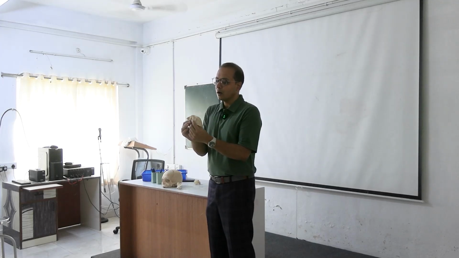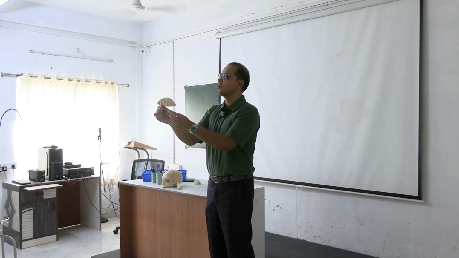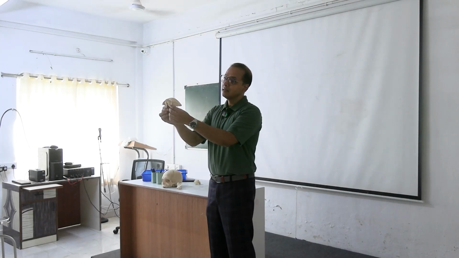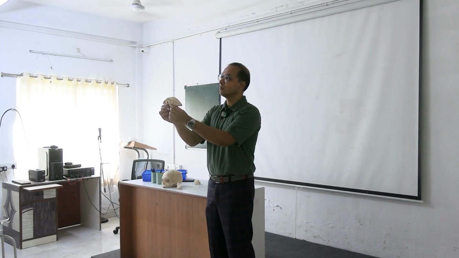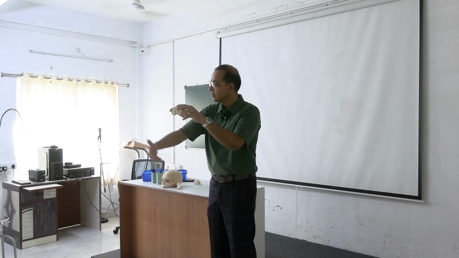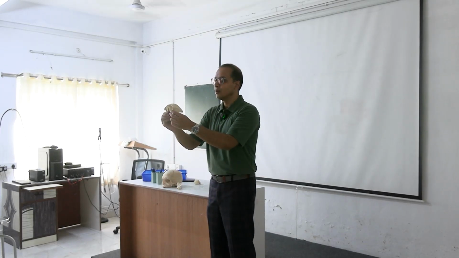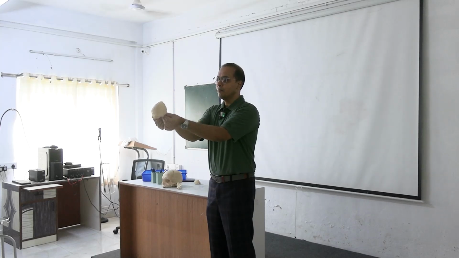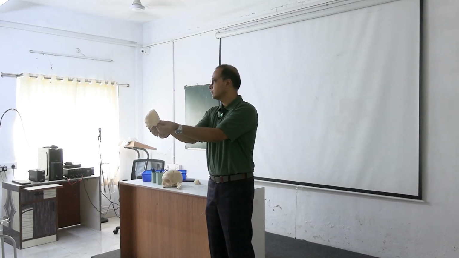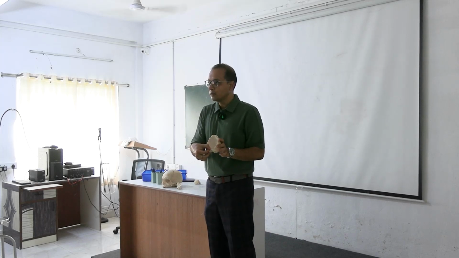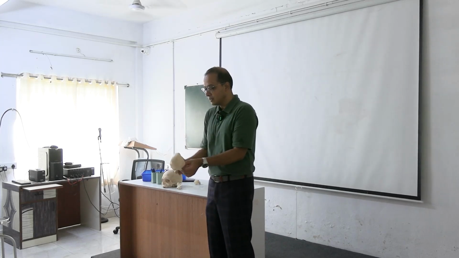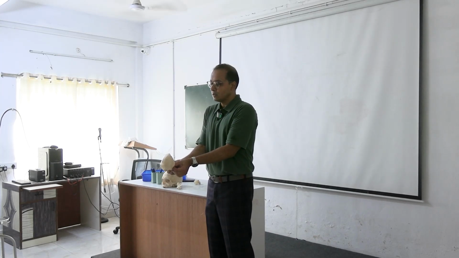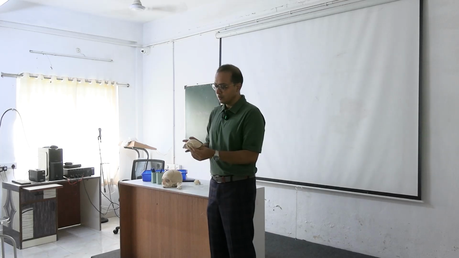Whenever you hold this bone, this is not the anatomical position. In the anatomical position the orbital plate has to be held horizontal, that is, flat, parallel to the floor. So hold the orbital plate like this and dip it down until the bone is horizontal, in the plane of the floor. This is the orbital plate because it is the roof of the orbit, and you are holding it in anatomical position, clear?